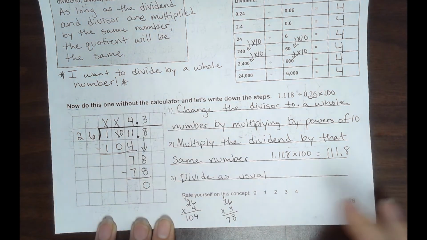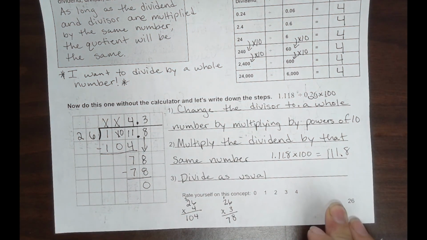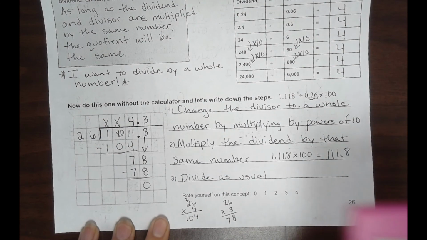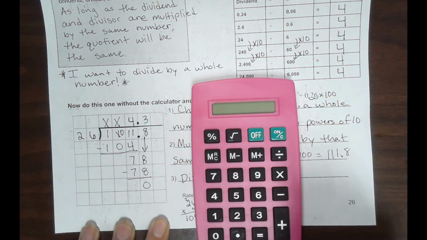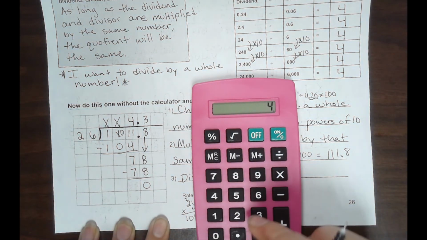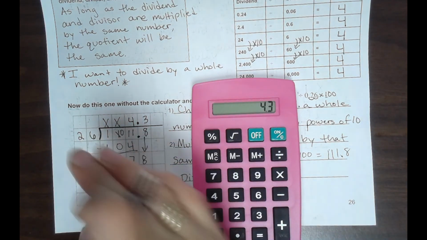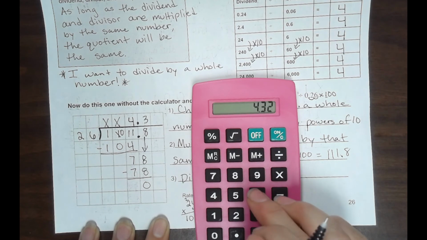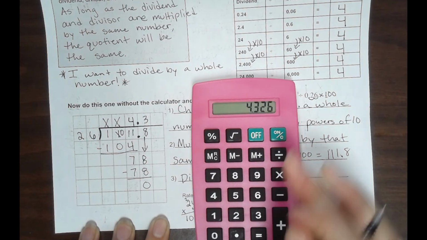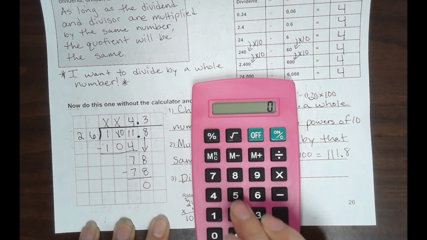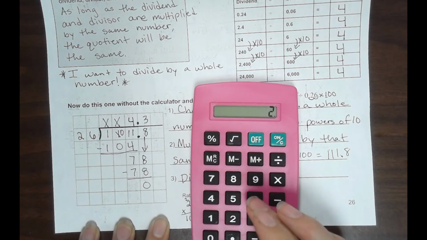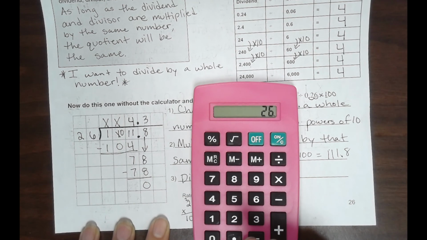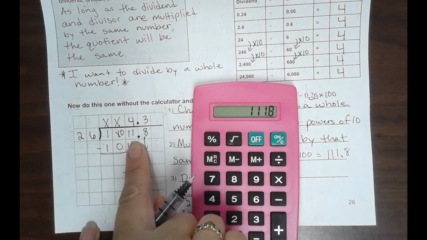And we get 0. Okay, for time and for space, we're going to check using our calculator. So we're going to take 4.3, which is what we got for our answer, 4 3/10, times 26, and see if we get 111.8.